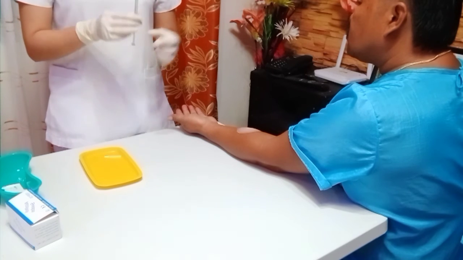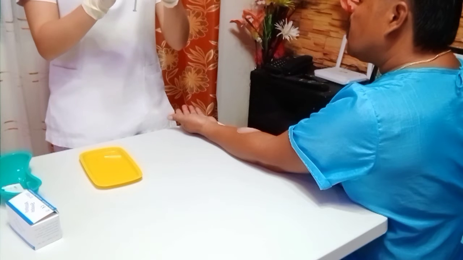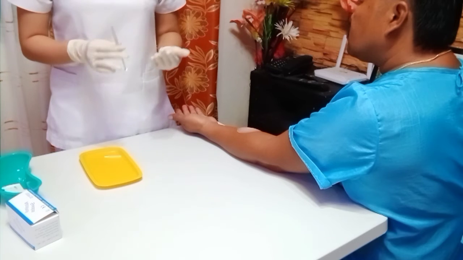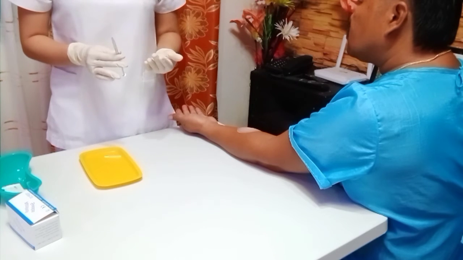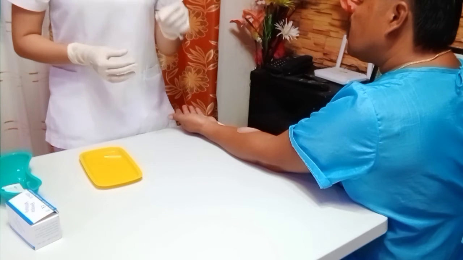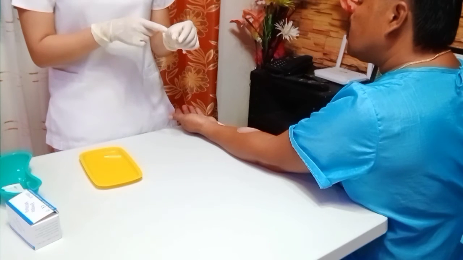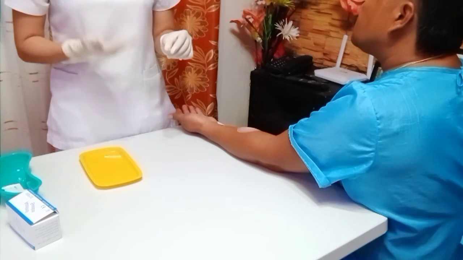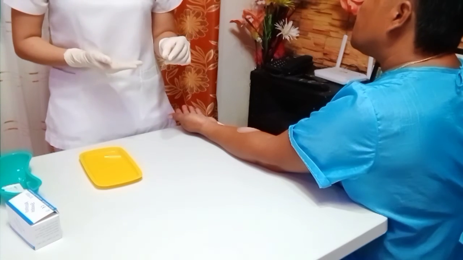Next is to expel air bubbles from the syringe, since air in larger amounts can act as an air embolism, which is dangerous to the client. Next is to grasp the syringe close to the hub, holding it with your thumb and forefinger. This will prevent accidental loss of medication.